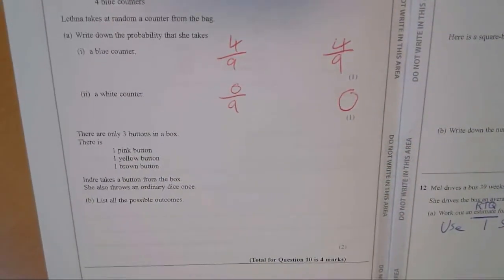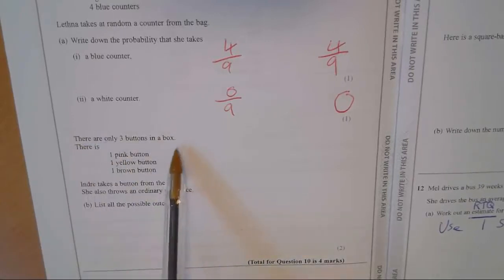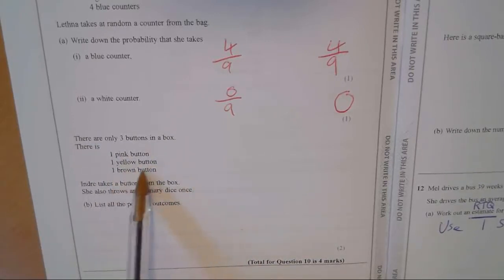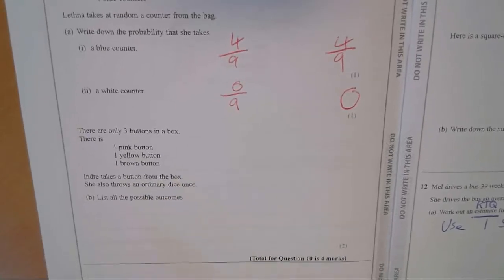Now, this third part for 2 marks is the bit where people made mistakes. So there are only 3 buttons in a box, 1 pink, 1 yellow, 1 brown. Indre takes a button from the box. She also throws an ordinary dice once. List all the possible outcomes.